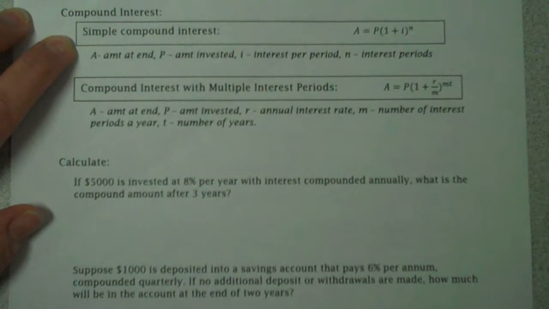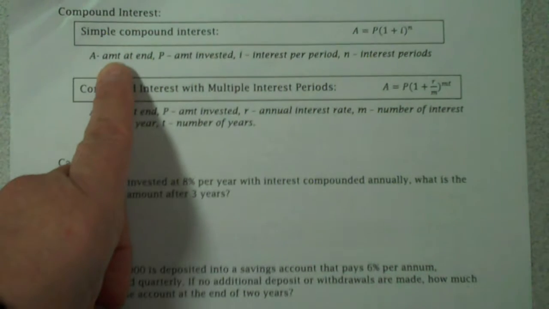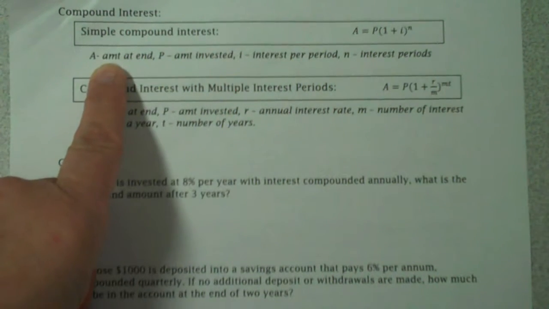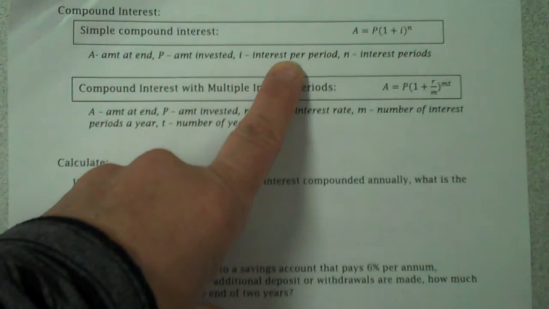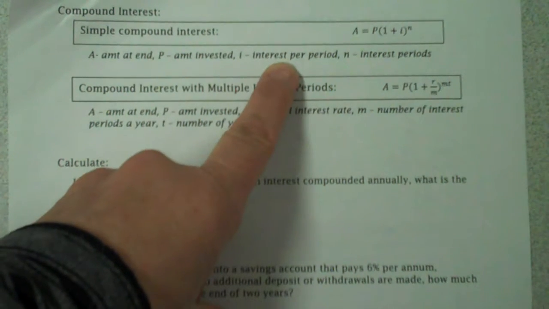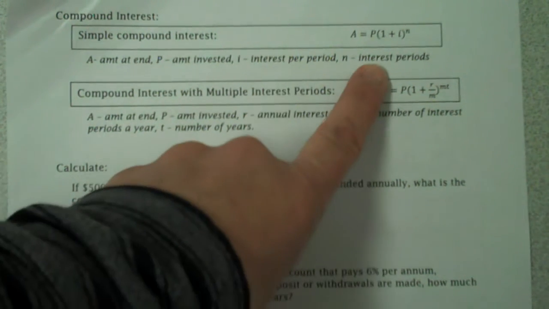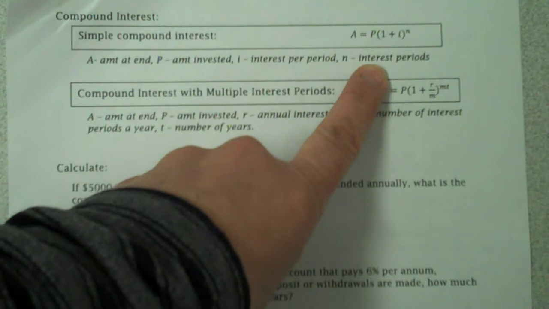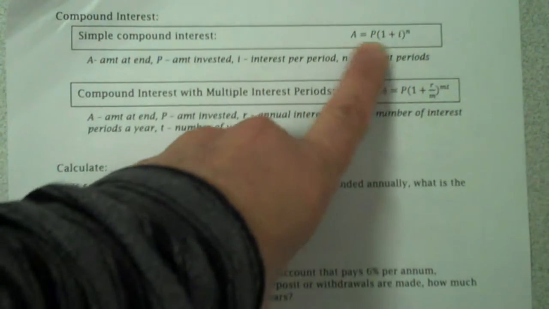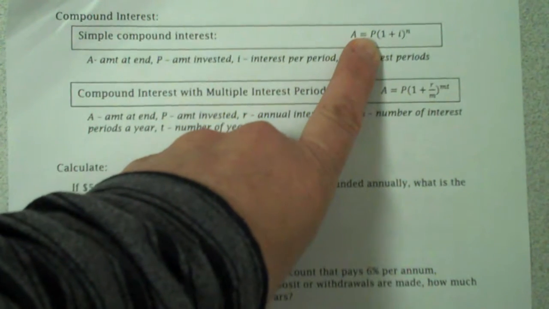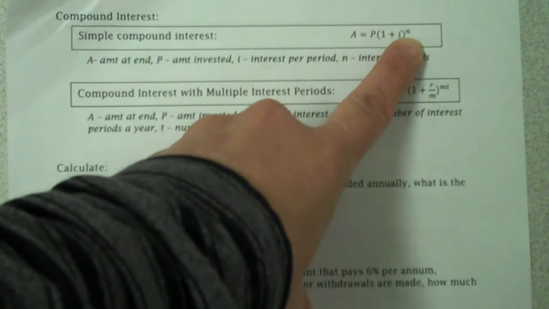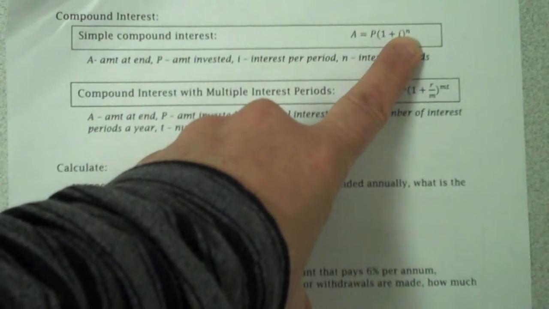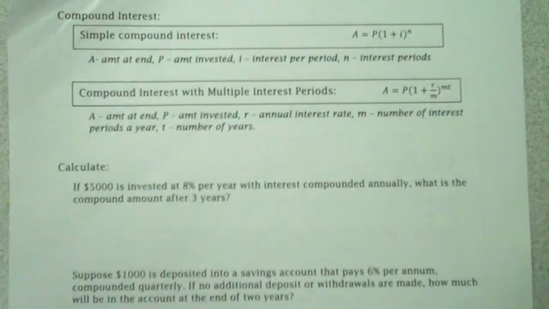And if you have simple compound interest, that means that you have an amount of money that you're going to end up with at the end, an amount of money that you are investing, that's called P, an interest rate that you're getting for every period, depending on what the period is, and the number of periods of interest that you're going to get. So the formula looks like this. You take the amount of money you're investing, you add 1 to the interest rate, and then you continually multiply on that amount. So that will then compound your interest.